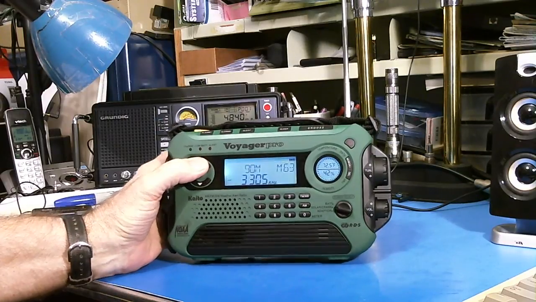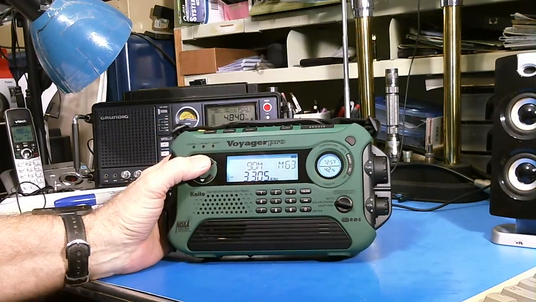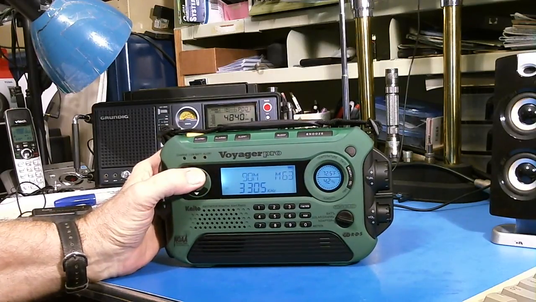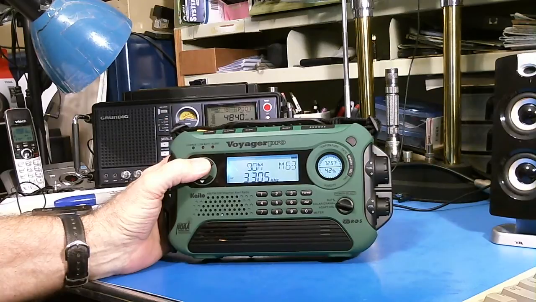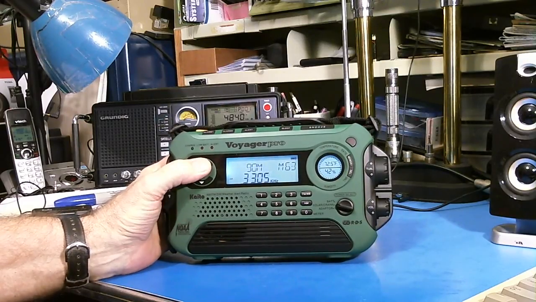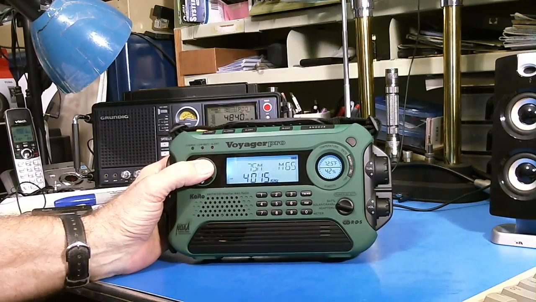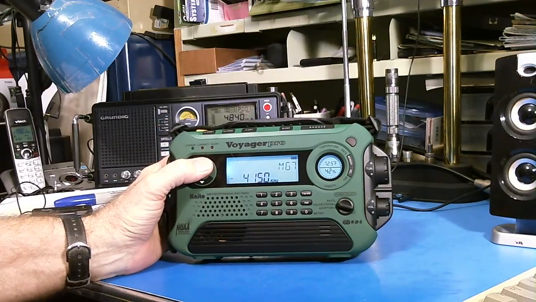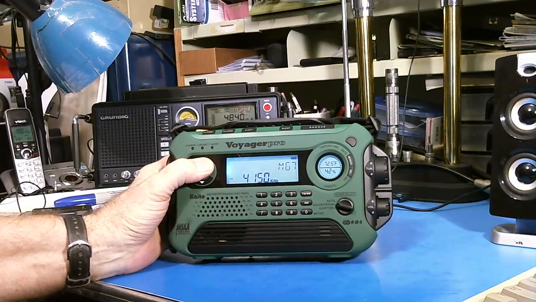Okay, so far this is down at the low band, 3.305. Not finding anything with noise. Nothing there. Nothing there. 4.150, nothing there.